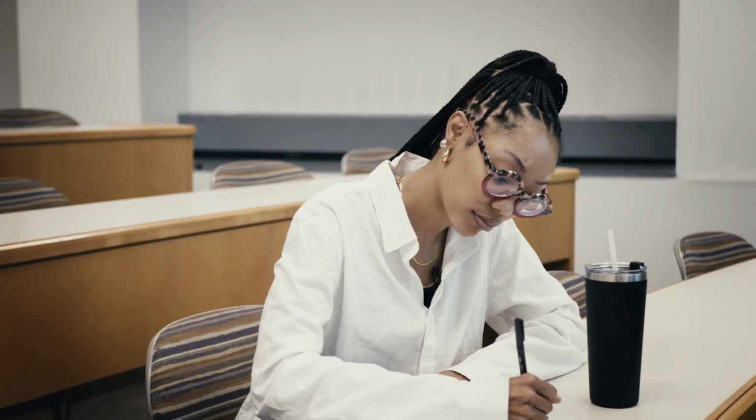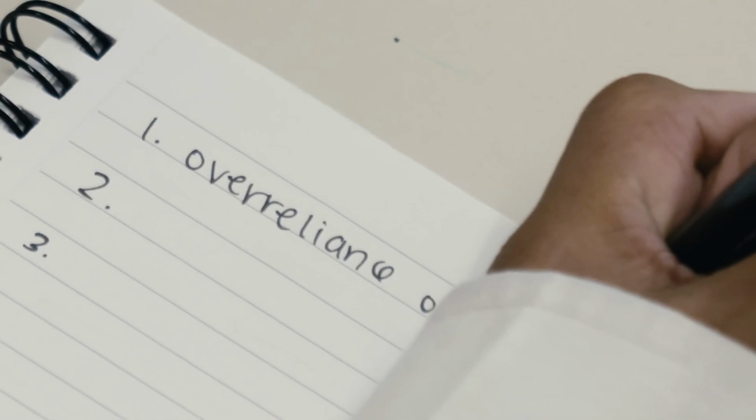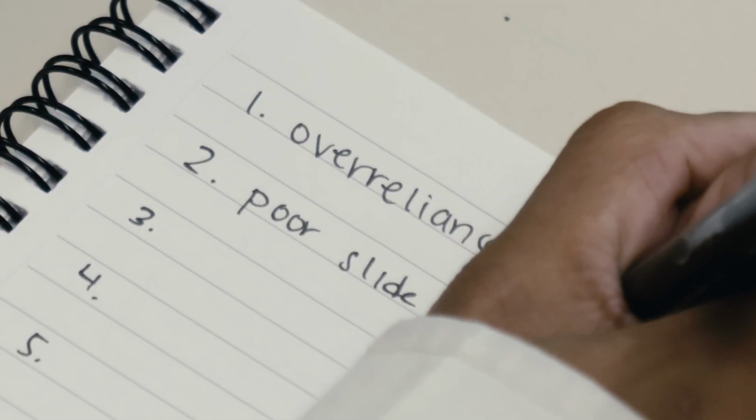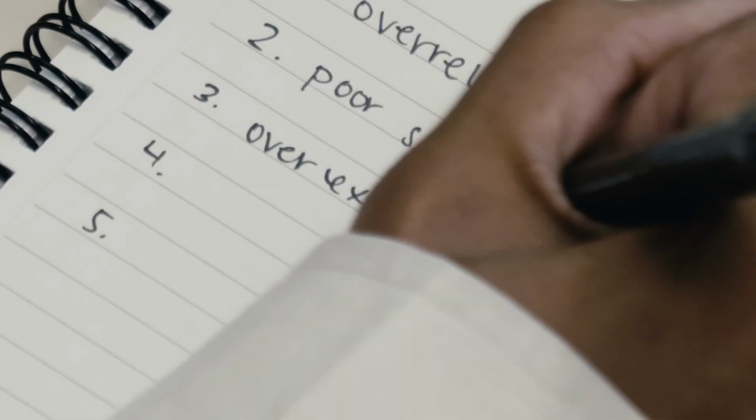Okay, sounds like we have 3 pitfalls so far. Over-reliance on slides, poor slide design, and too much text. Well, I think those last 2 might be the same. Let's go with poor slide design. But presenters who over-explain certain points can be our third, because I've been to presentations where the presenter just drones on and on without getting to the point. Oh, I agree. Those can be difficult to follow.